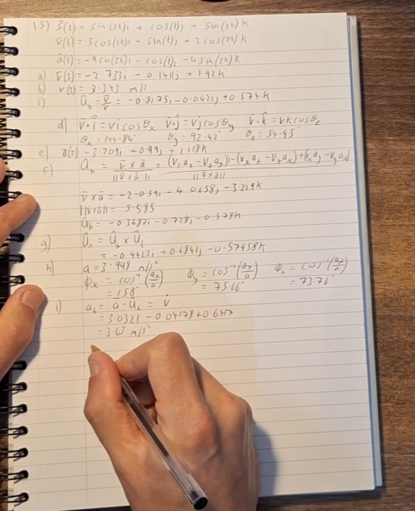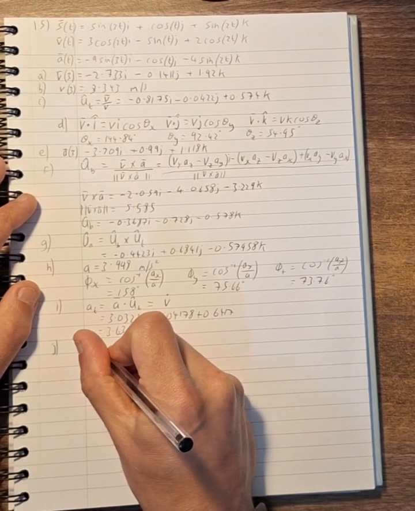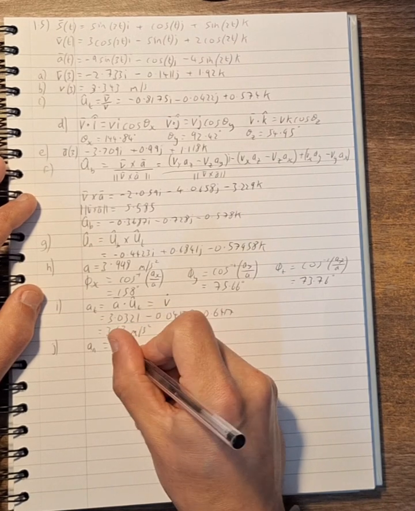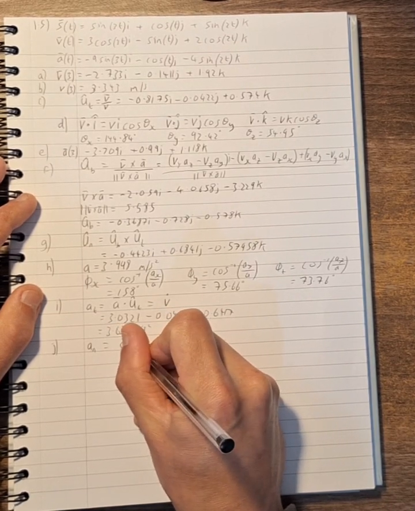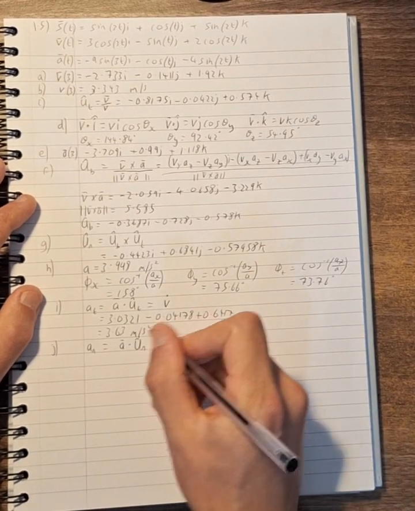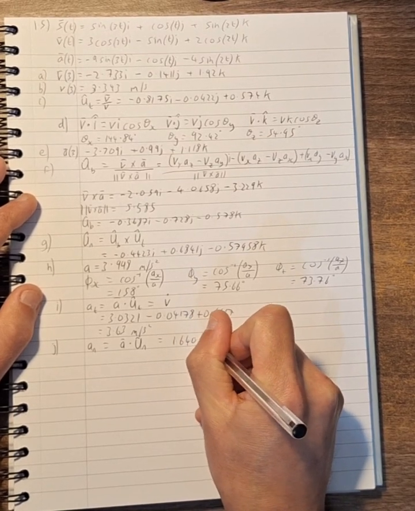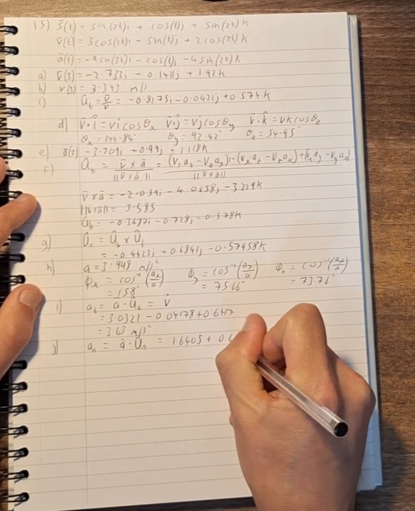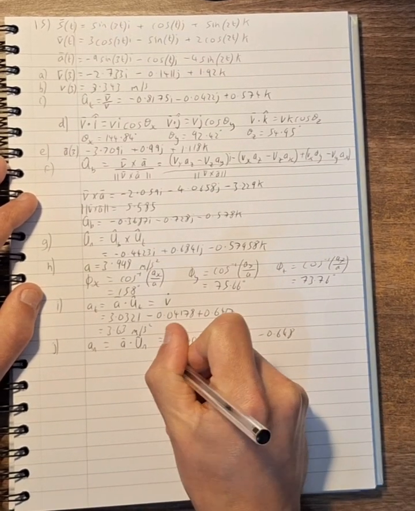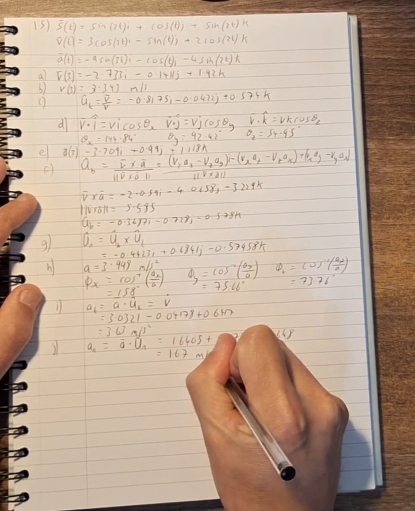And then the next part, J, wants us to get the normal acceleration, which again is the same, we're just projecting it onto the unit normal vector, and that will give 1.6405 plus 0.6773 minus 0.648, which equals 1.67 meters per second squared.